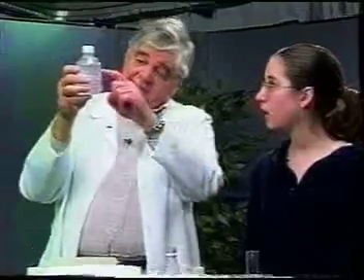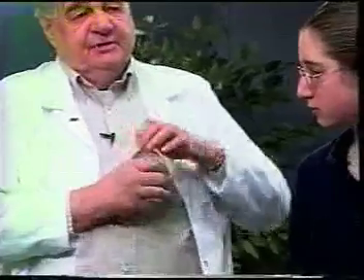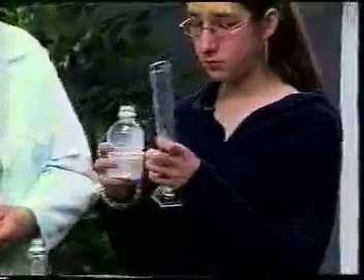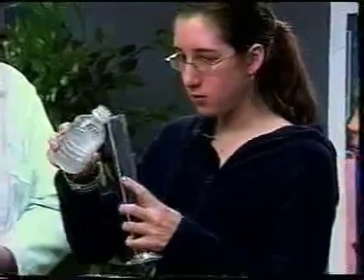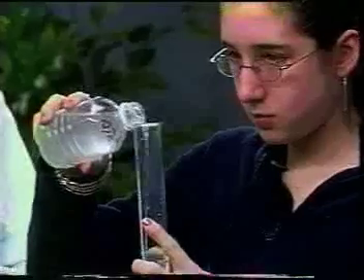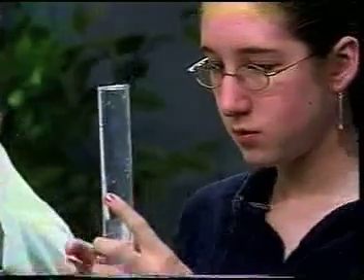If you look at it, you can't see any salt floating around in there because all the salt molecules go into the solution. So what I want you to do is put some salt water in the cylinder. All right.